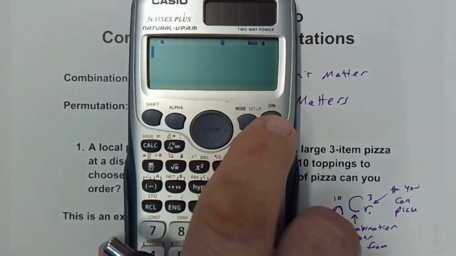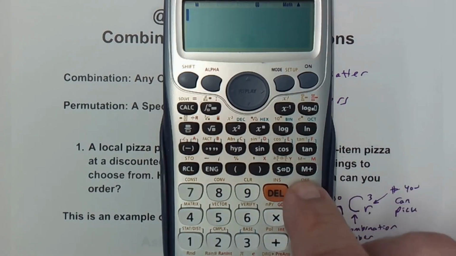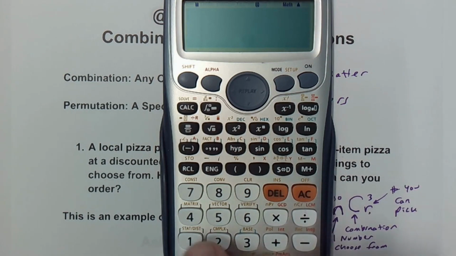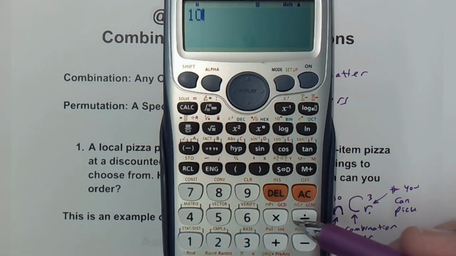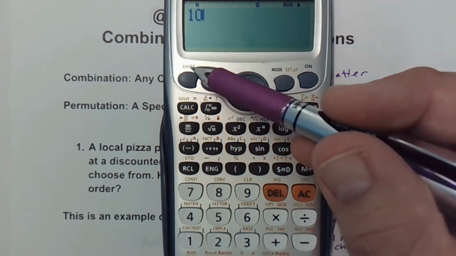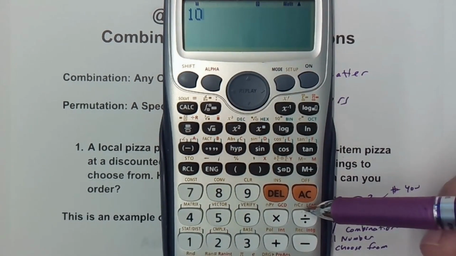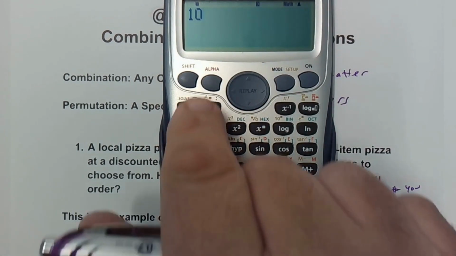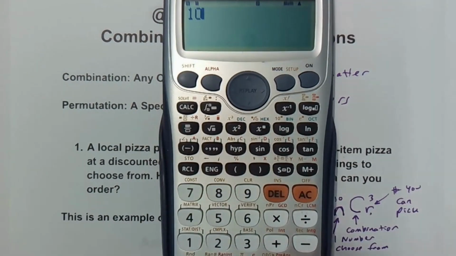Let's enter that in the calculator. I need to first choose 10, so I put that number in first. Then I've got to choose this NCR button. The way to choose it is we know that it's the shift button because it's the same color. So I hit shift, and then I hit the NCR button, and that gives me the C.